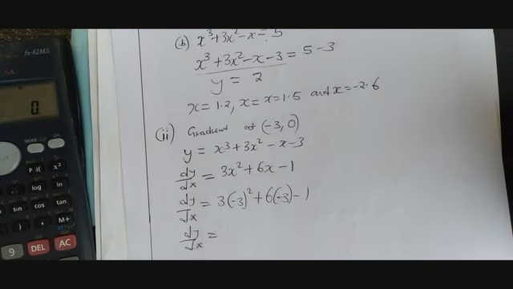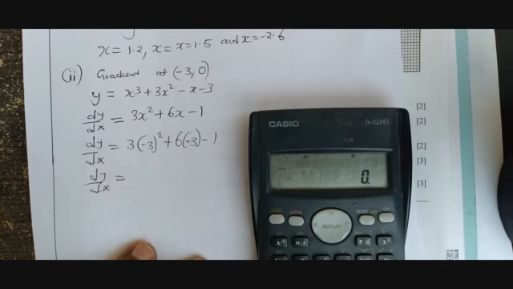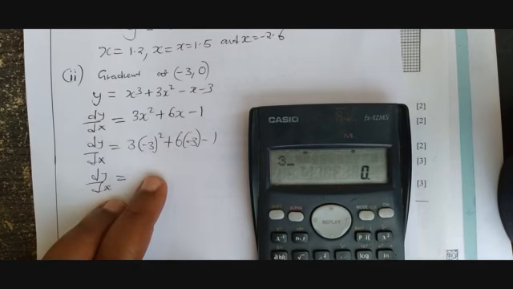Okay, what do we get? So we can try to work it out. We say 3, open the bracket, negative 3, the power 2, plus 6, open the bracket, negative 3, you close, minus 1.